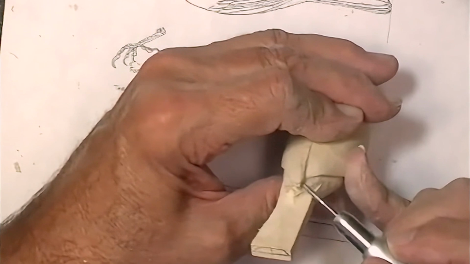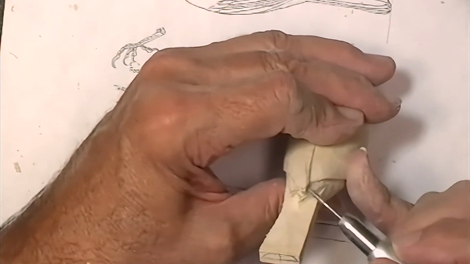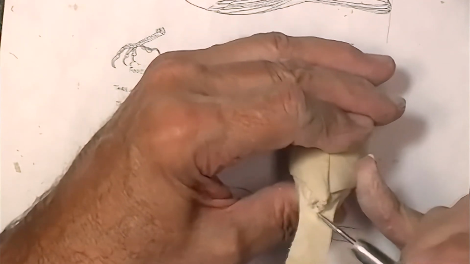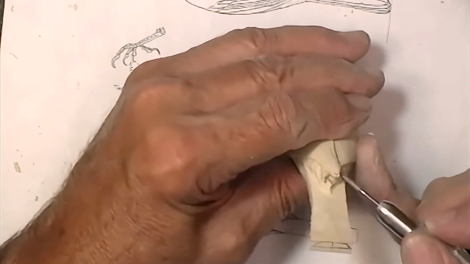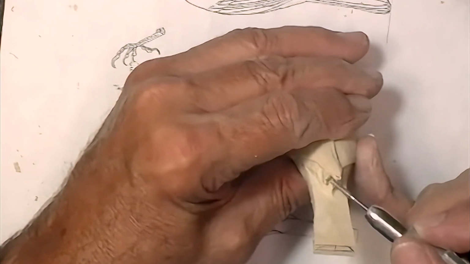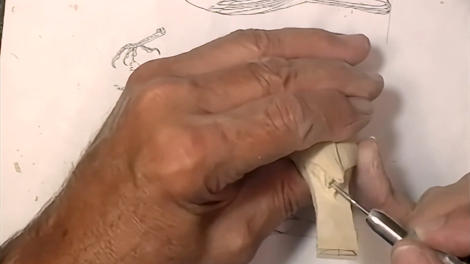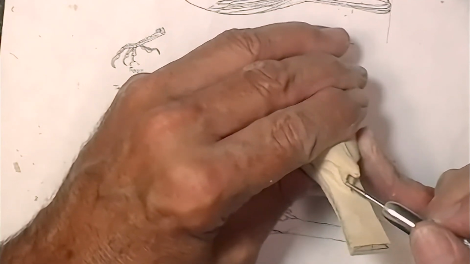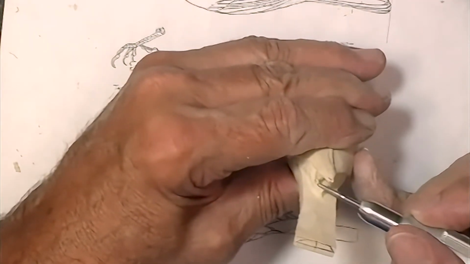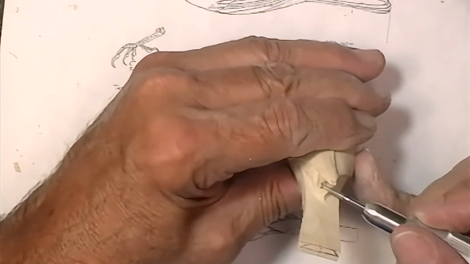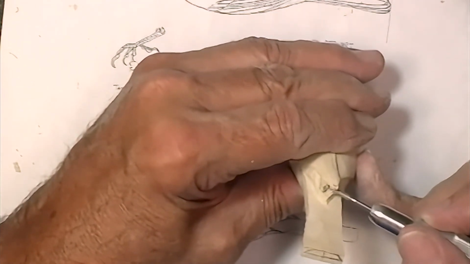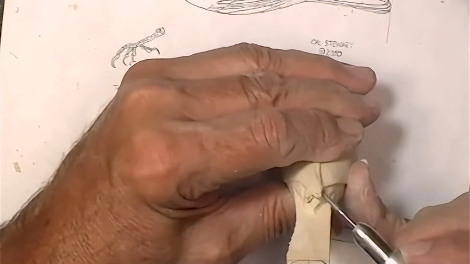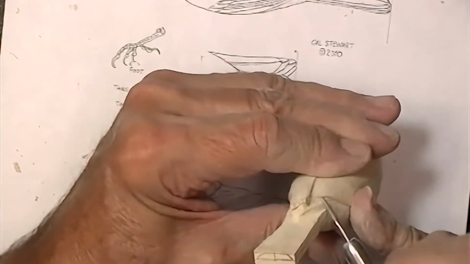Notice I'm staying right up against where the under primary overlaps. Not digging up underneath it, just staying right up along the edge of it. Very carefully working under that. Bringing that down.